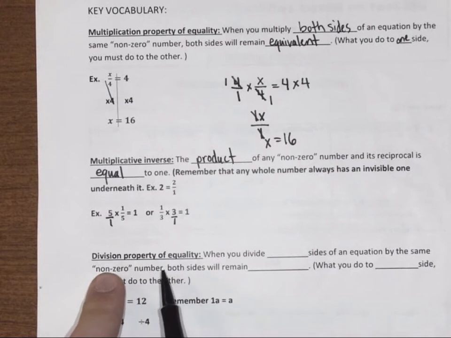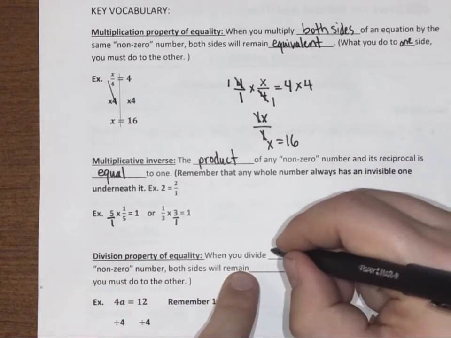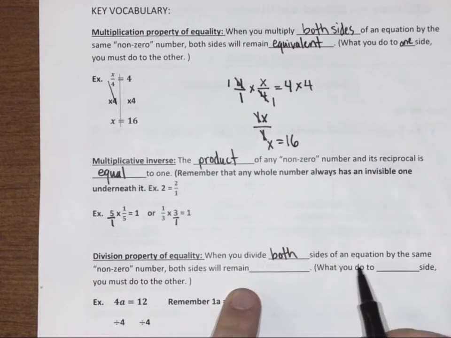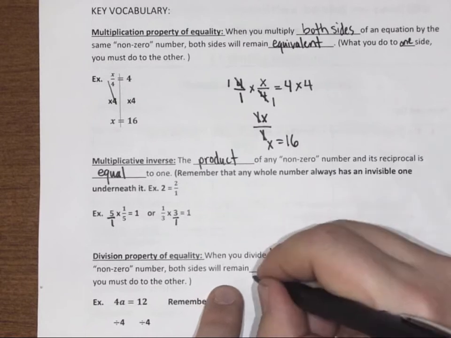Let's talk about the division property of equality. The division property of equality says that when you divide both sides of an equation by the same non-zero number, both sides will remain equivalent.